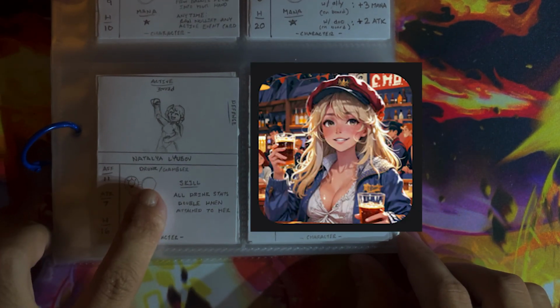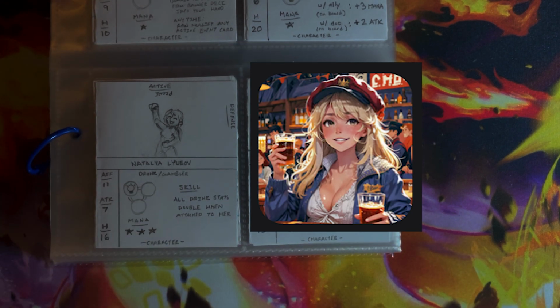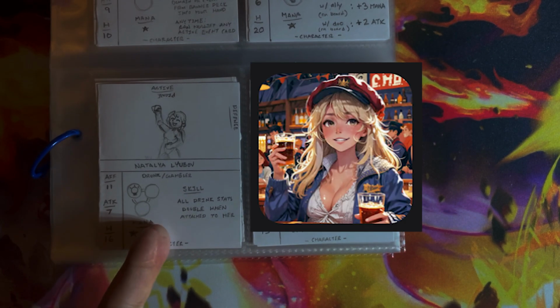result. Natalia Lubov is also a Character AI character that I created, which was based off just the idea of, can I write or craft a drunk gambling female? That was it, and that became her.